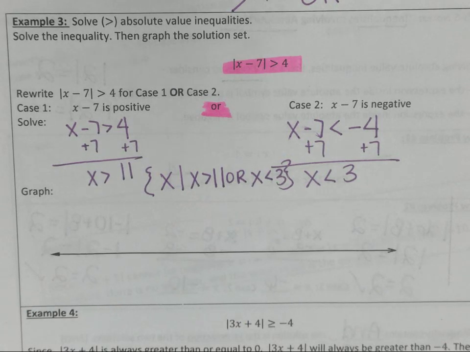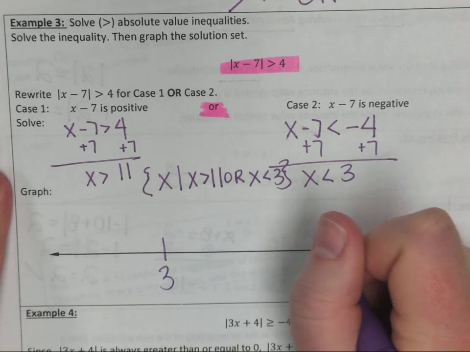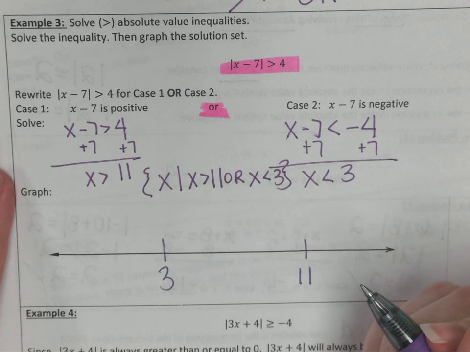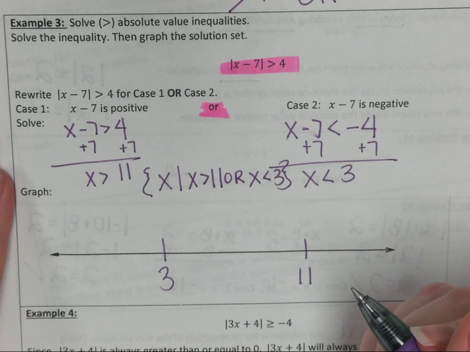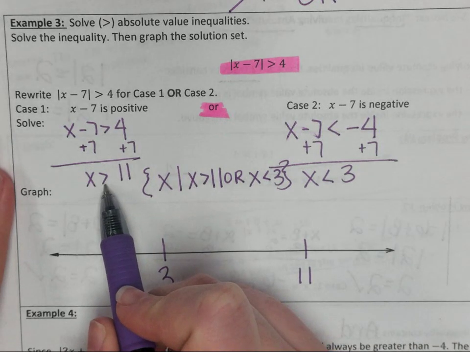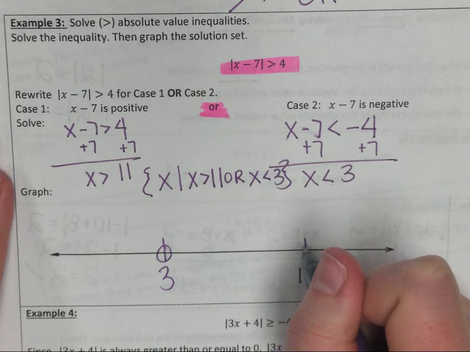And then we can graph this. Which number goes first? 3. Then 11. Open or closed? Why? What makes it closed? Since it's just greater than and less than, not equal to, they're open circles.